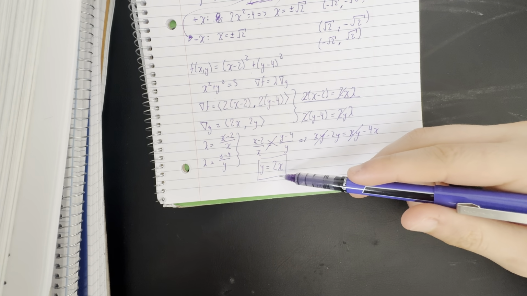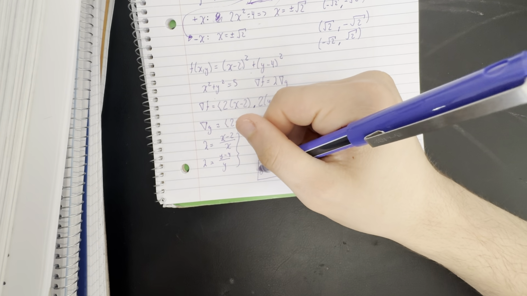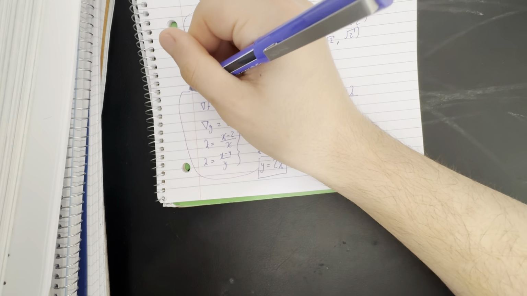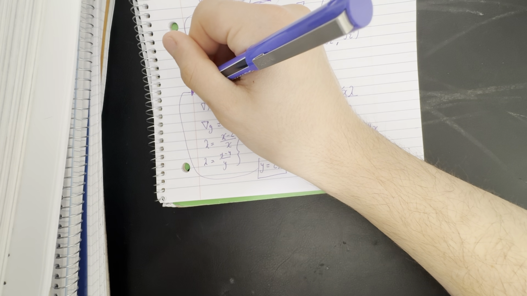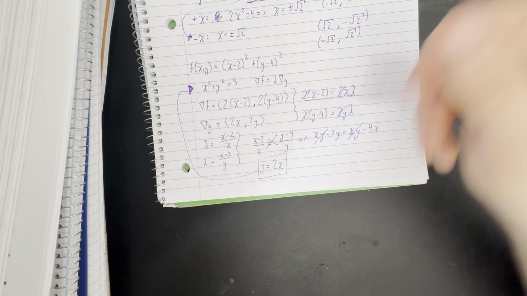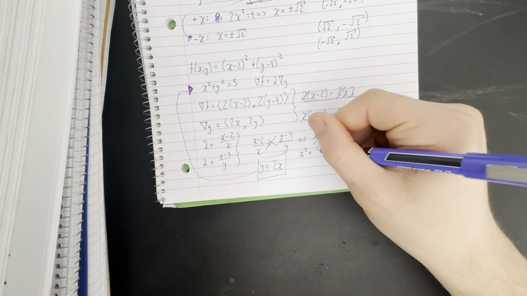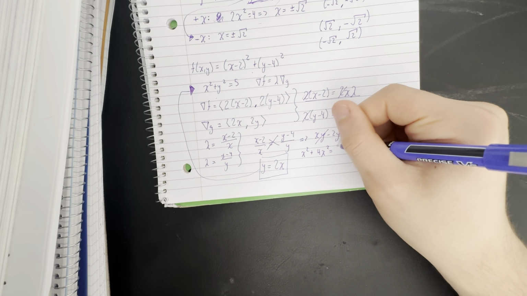So y is equal to 2x. That's our relationship between x and y. That means we plug this back into our constraint to get what they have to equal, right? So if y equals 2x, you're going to get x squared plus 4x squared equals 5.